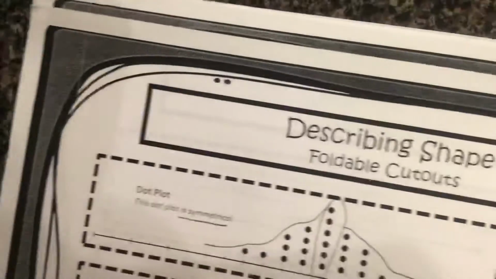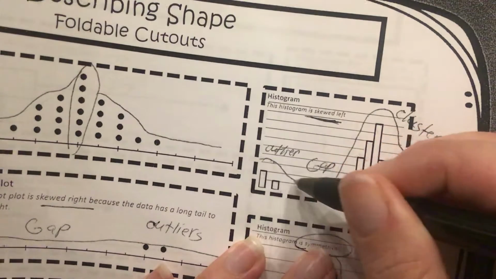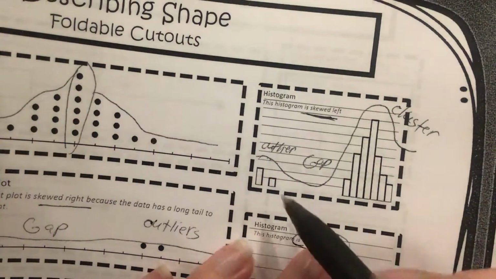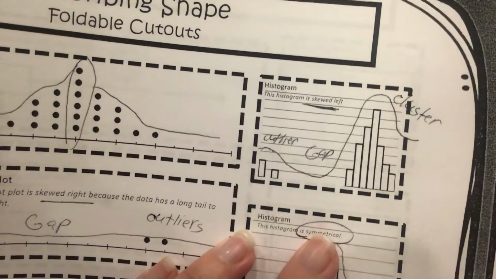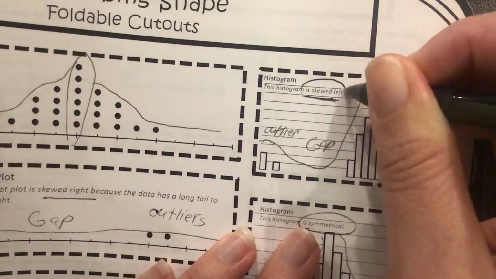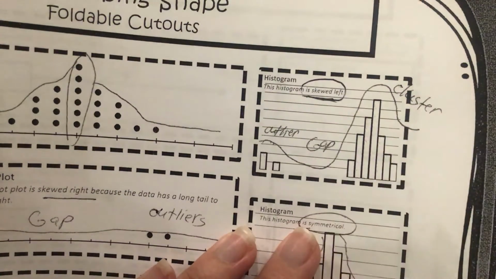Find your sheet that looks like this, and you're going to find this graph right here. Draw a line going around the data. Even though they don't have any numbers on here, you can tell that this is skewed to the left. This is a histogram, which are wide bar graphs.